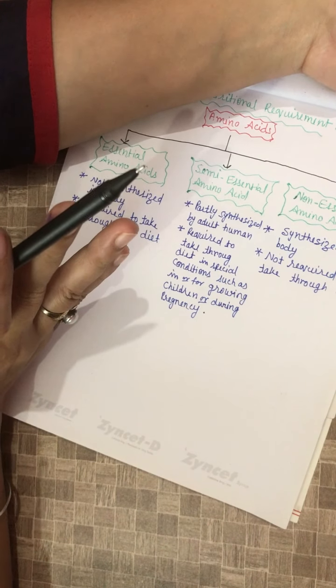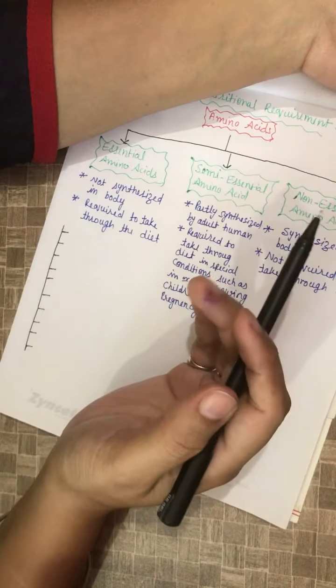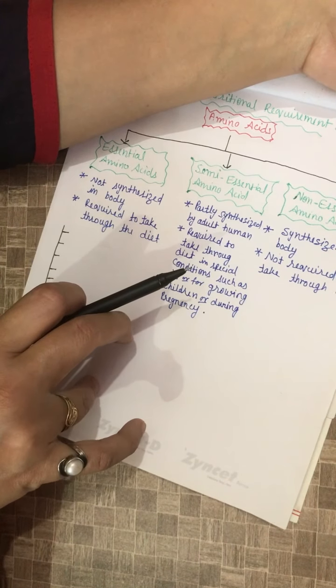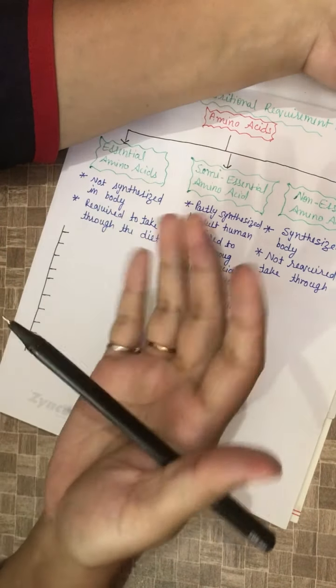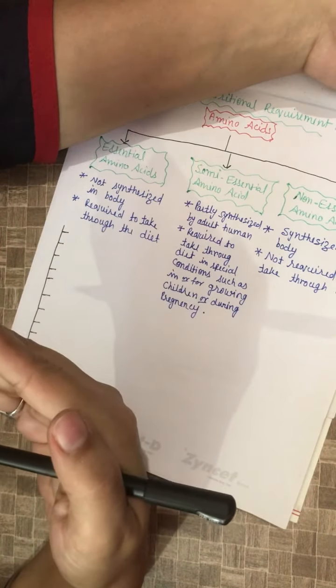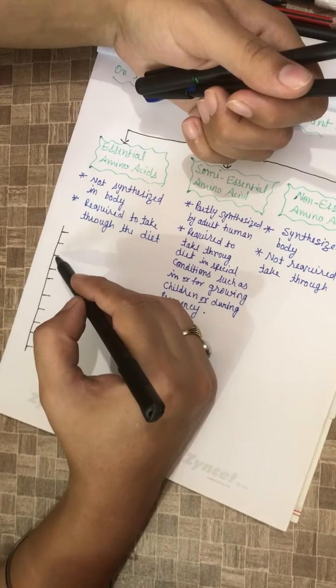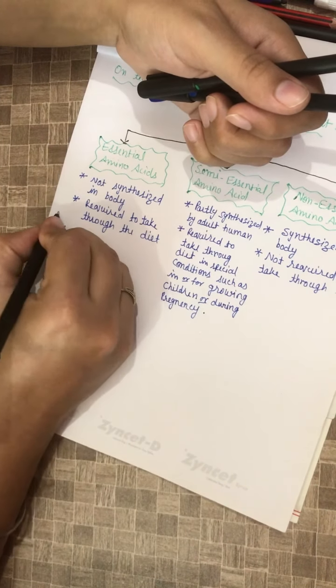Means they are essential but sometimes are synthesized. So they are also placed under the category of essential amino acids. So there are total 10 amino acids which are placed under the category of essential amino acids. 1, 2, 3, 4, 5, 6, 7, 8, 9, 10.